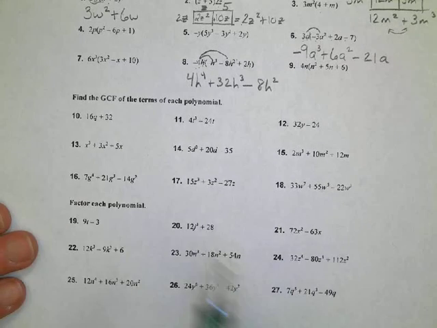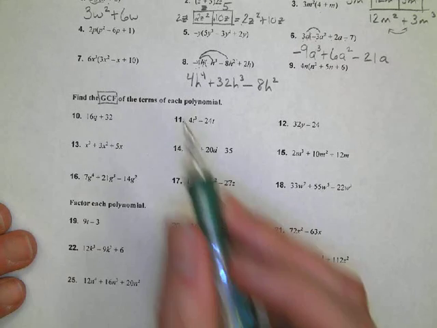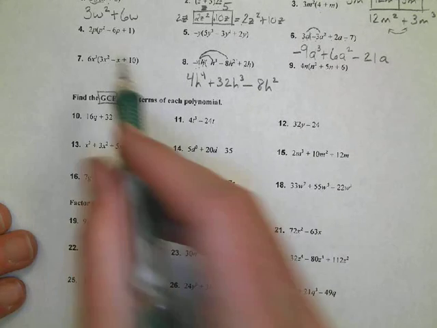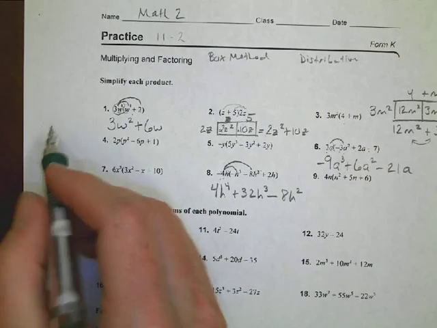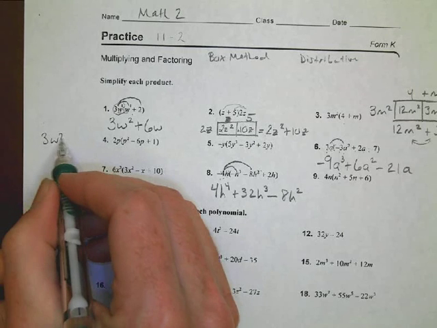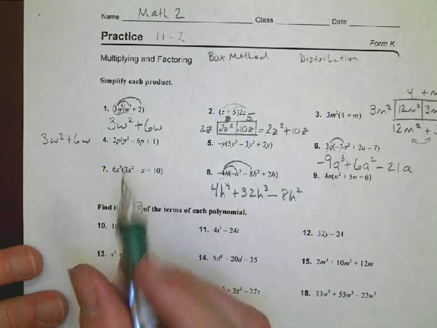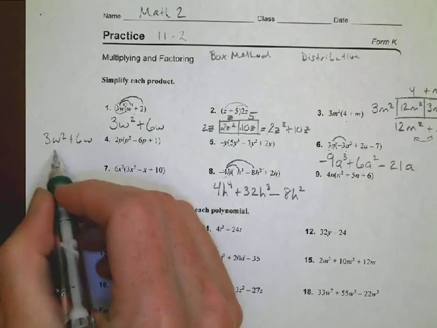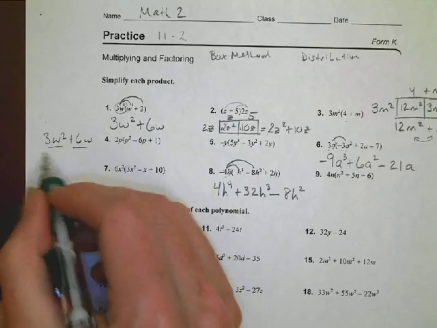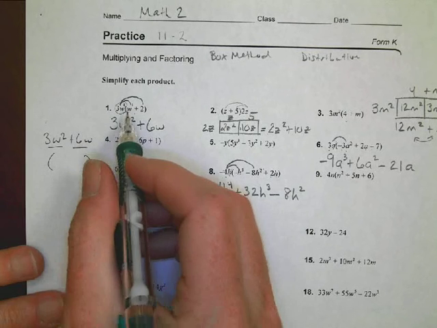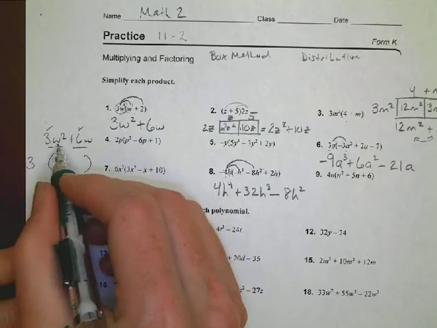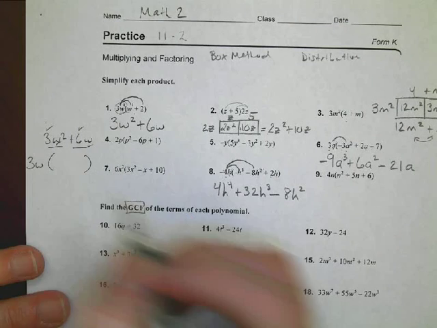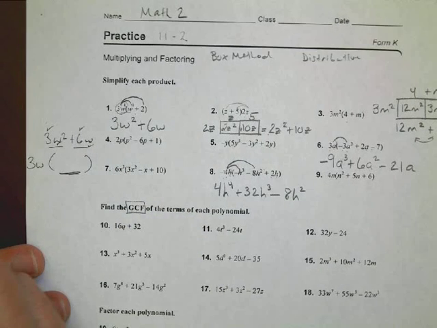The second section is find the greatest common factor of the terms of each polynomial, which means you're basically going to be going backwards. If you look at number 1, for example, we already had that it was 3w squared plus 6w. That's great. And what it's asking you is, what can you take out of each term to put on the outside of the parentheses, which in this case we started with, well, there's a 3 there and there's a 3 inside of that 6, so I could take a 3 out. And they both have a w, so I could definitely take a w out. It's not even asking at this point for what would be left in the parentheses. It just wants to know what's the part that you would take out.